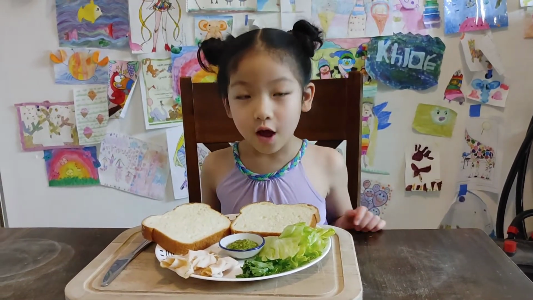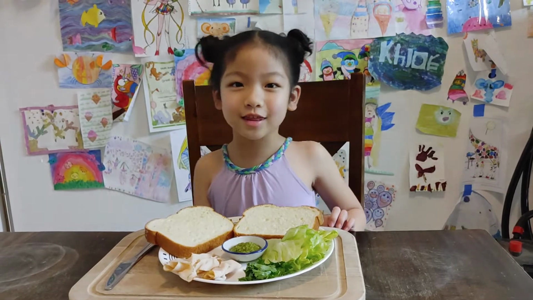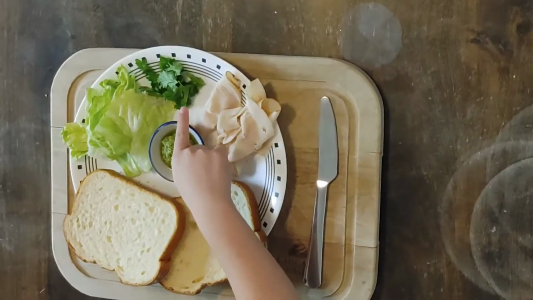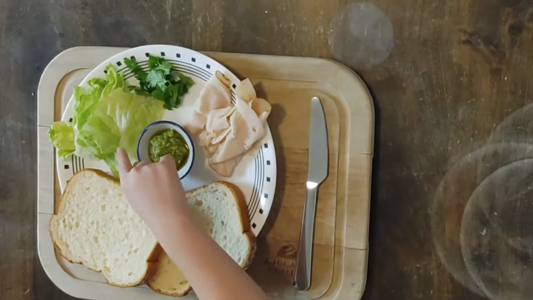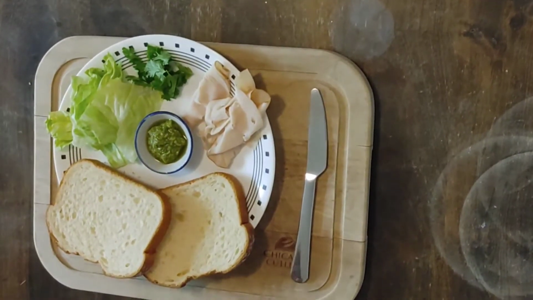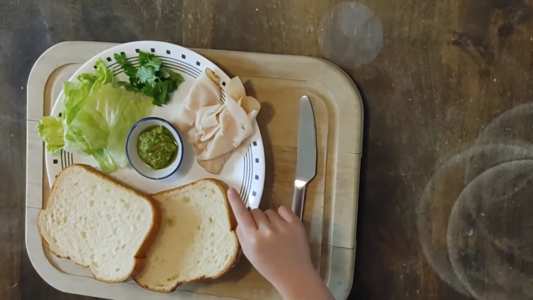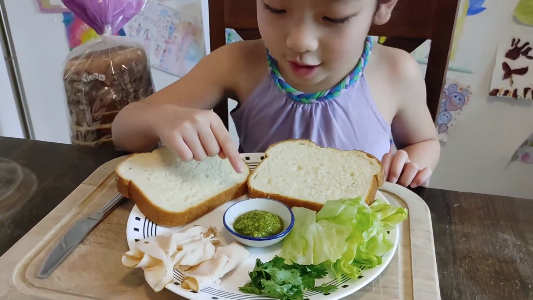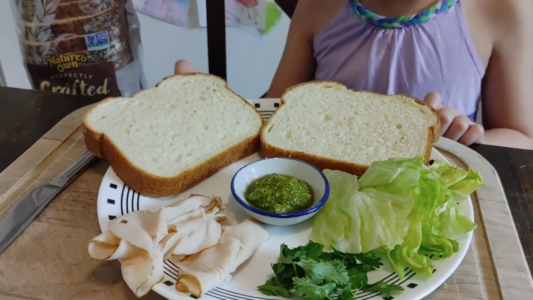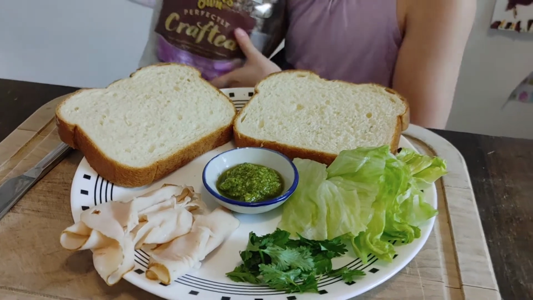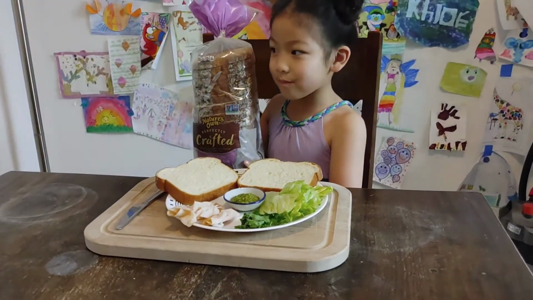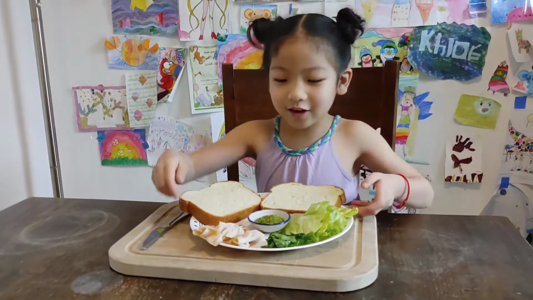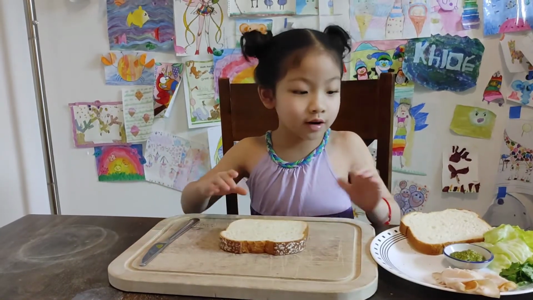Today, we're going to make my favorite sandwich. We will need cilantro, lettuce, bread, and meat, or you could use anything else. And last but not least, I have pesto, and this is the bread I will be using today. So let's start. Put the bread right here.